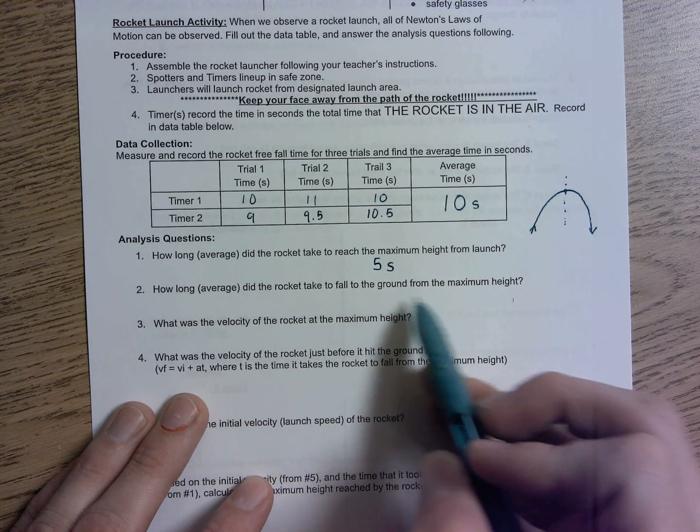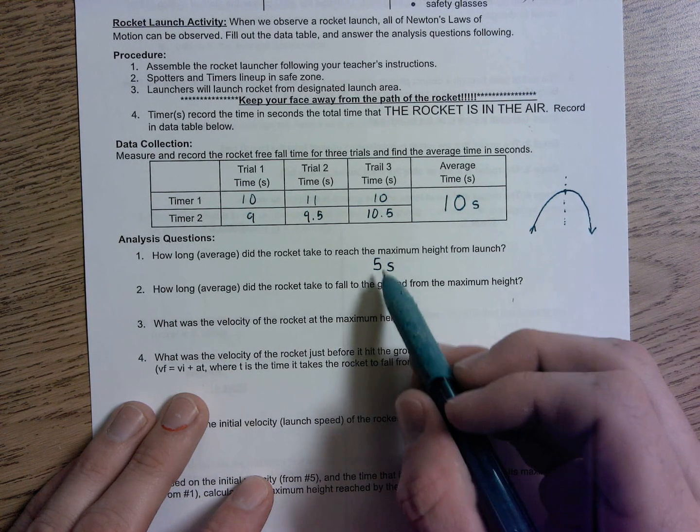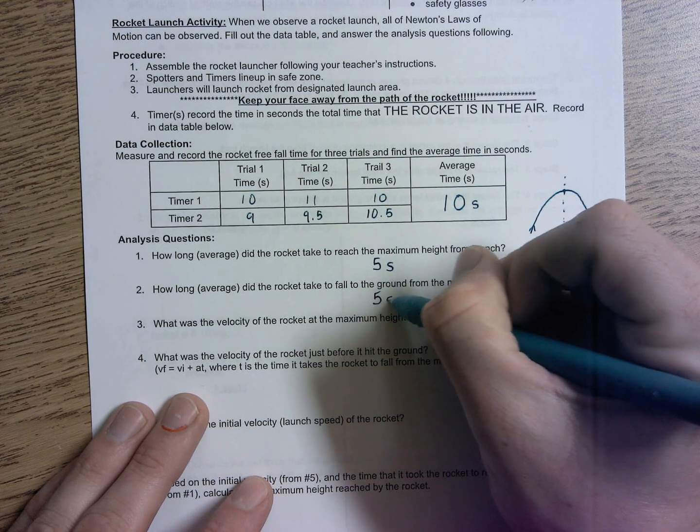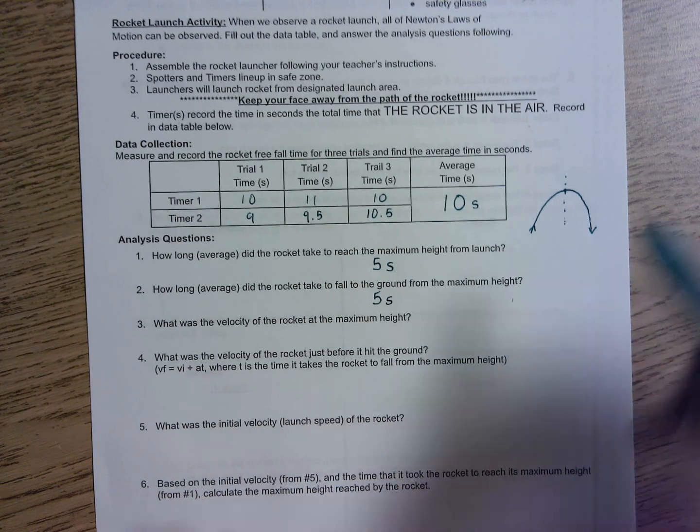Okay, and then how long did it take to fall to the ground? Well, what's left? Remember, if I halved it to get 5, the other half should be there too. Half of it was spent going up, and the other half was spent coming down.